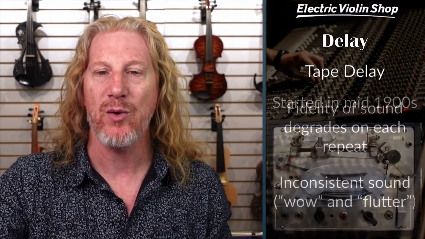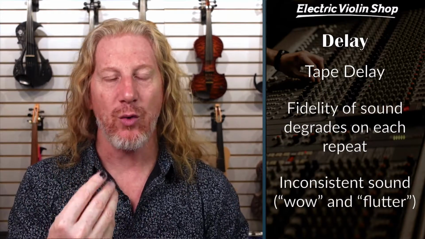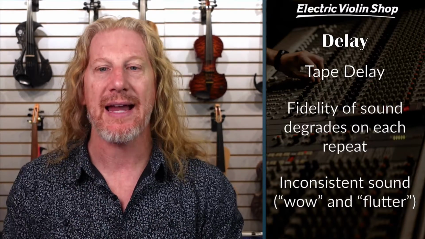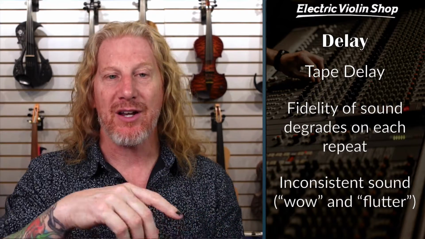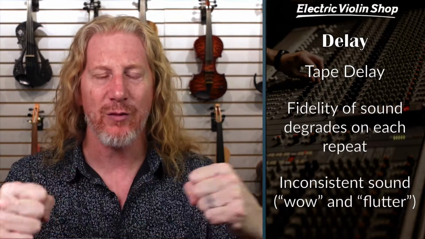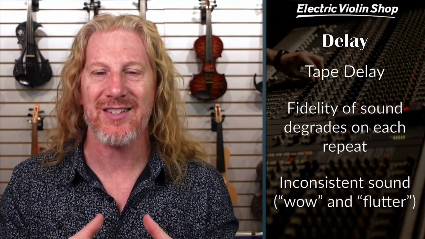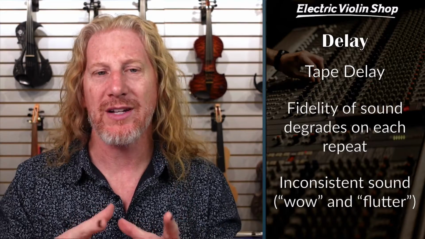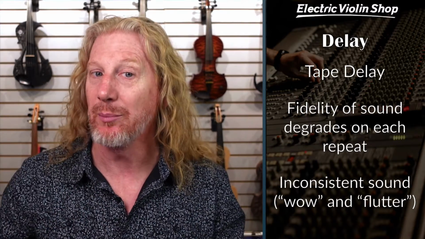Tape delay: back in the early days of recording, not super early, they were recording on wax, but later they started recording on tape. Well, tape moves slowly, just like sound does, and we can route that tape so that when the original signal hits it, it's going to travel some and then hit a playhead, and it will play back something that it recorded maybe half a second ago or 2 seconds ago or whatever time we select. But because tape is a physical thing, every time you record and play on that, the fidelity of the sound degrades. And because there are physical belts and wheels and the tape itself can stretch and move, there's a little bit of an inconsistent sound, what we would call a wow or a flutter. So it's going to change the sound. Each repeat is going to sound a little bit different.